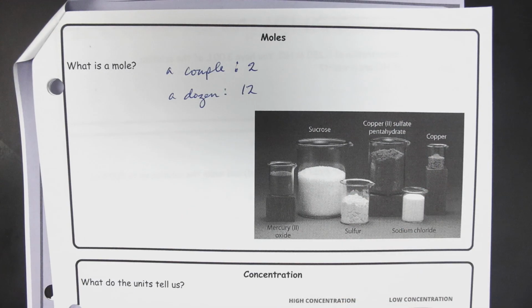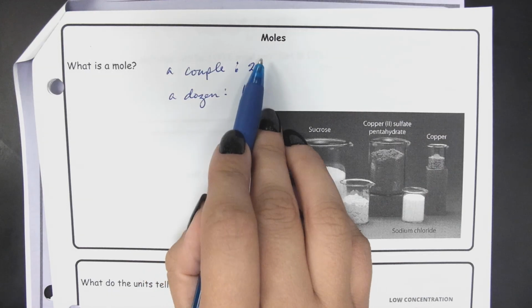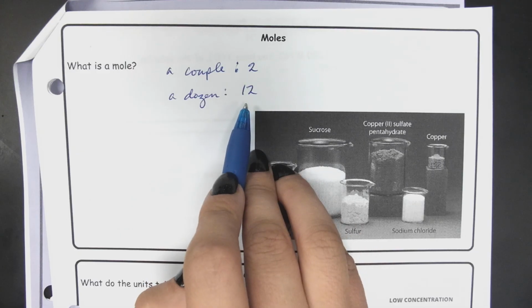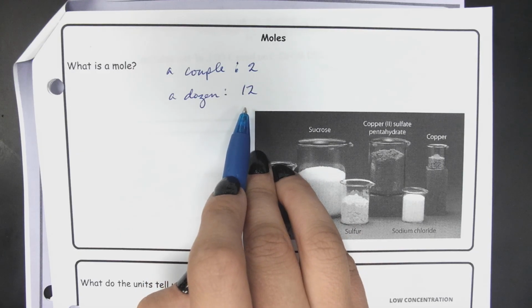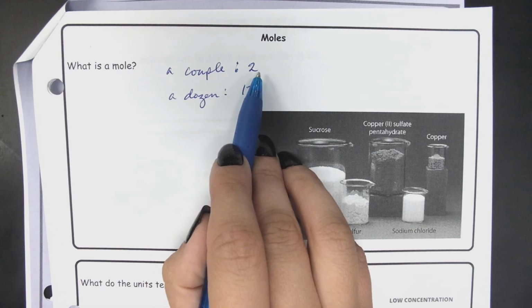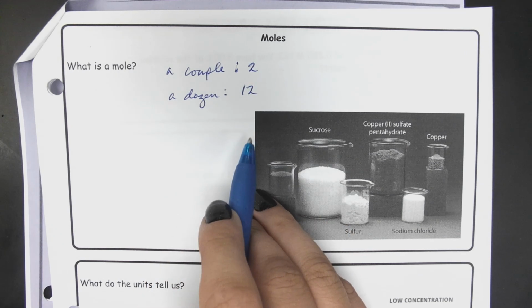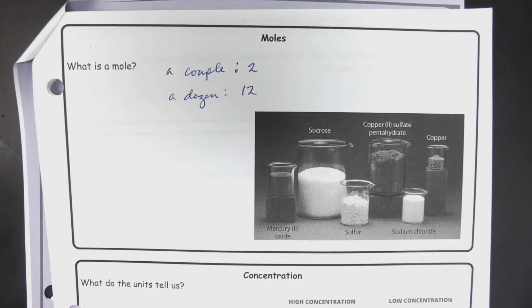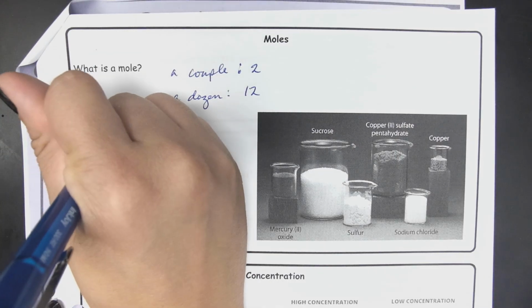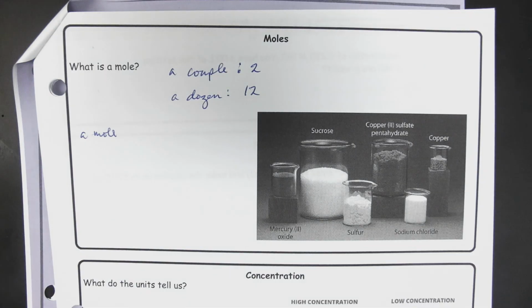Counting units means that the unit is the number, and it can be applied to anything. So I could have a couple of bunny rabbits. I could have a dozen bunny rabbits. But see how the number could go with whatever. I could have a couple of atoms. I could have a dozen atoms. But because atoms are so teeny, teeny, tiny, it's really helpful to have a counting unit that is an extremely large number, okay?